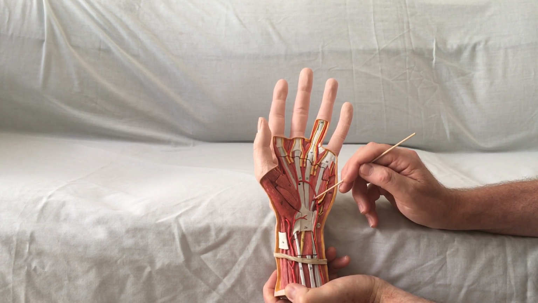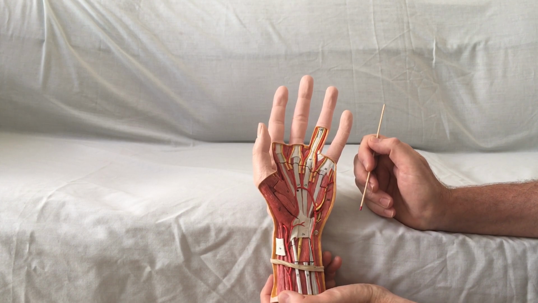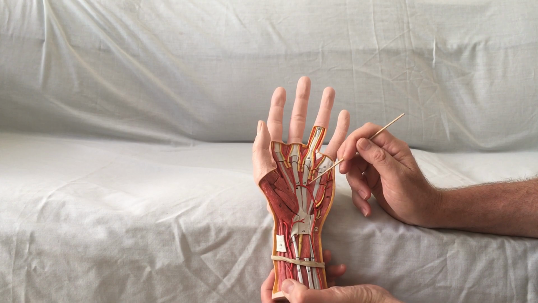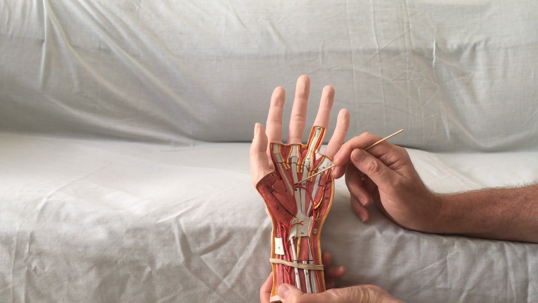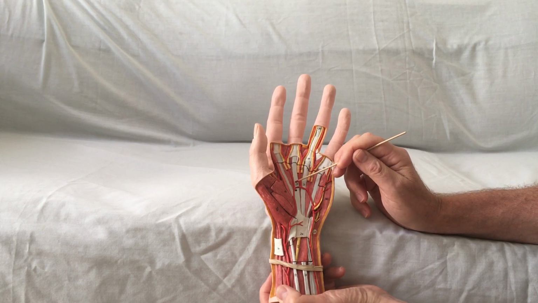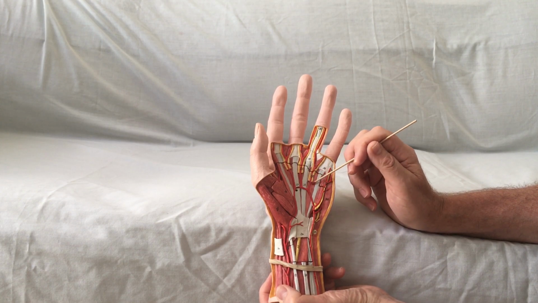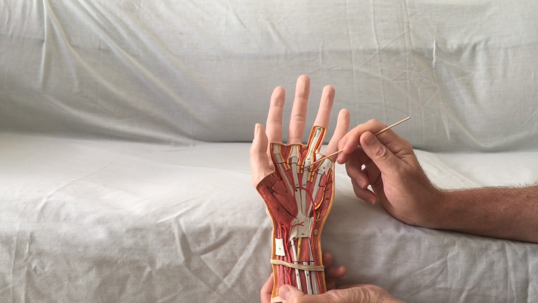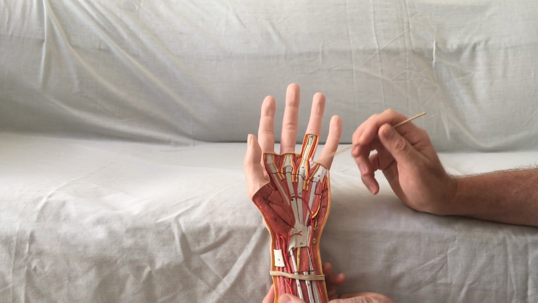These tendons here represent the tendons for the flexor digitorum superficialis. The blood vessel going across here represents the superficial palmar arch artery, and then it gives rise to branches. Those are the common palmar digital arteries, and adjacent to those are the nerves, which are the common palmar digital nerves.